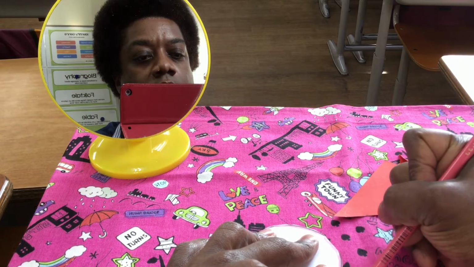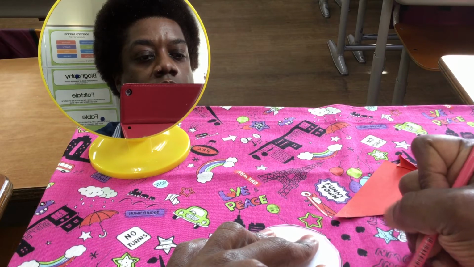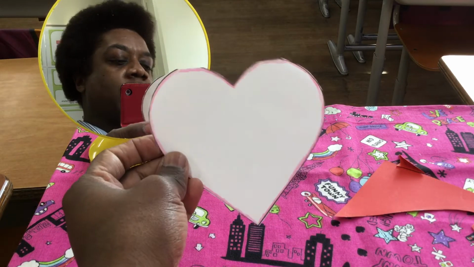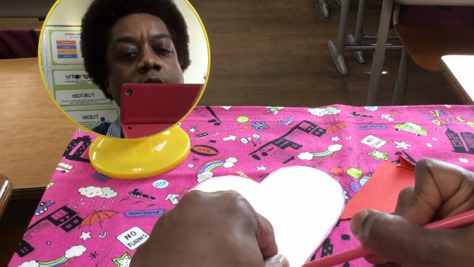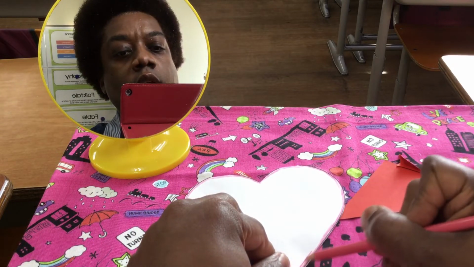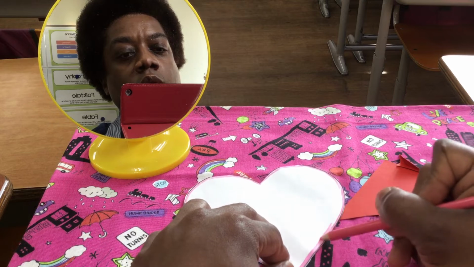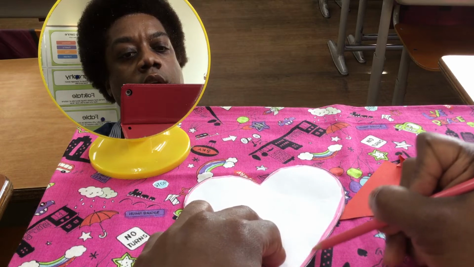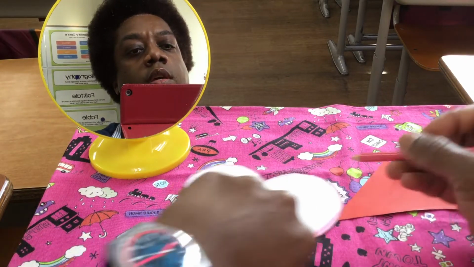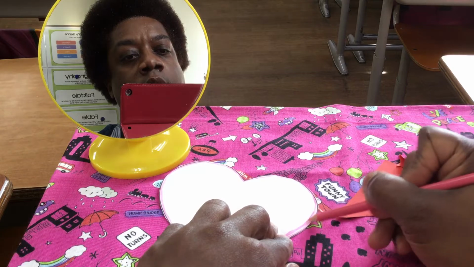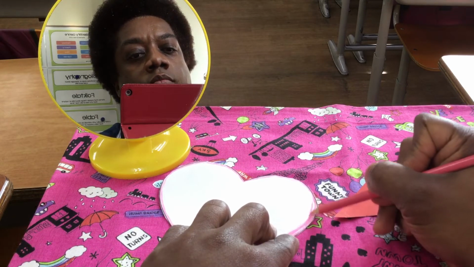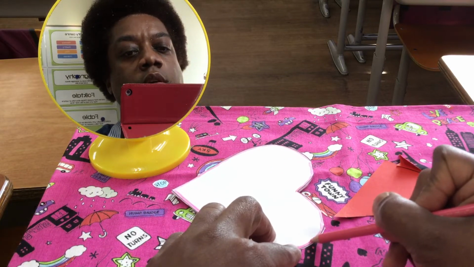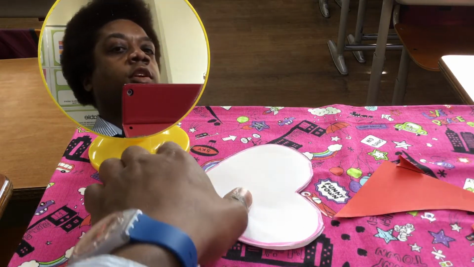And I do that. Okay, do your edges like that, do those first, and then you can continue coloring in. You see how I'm taking my time in coloring? Nice and easy, not rushing everything. And you want to do that all the way around until the heart is colored.